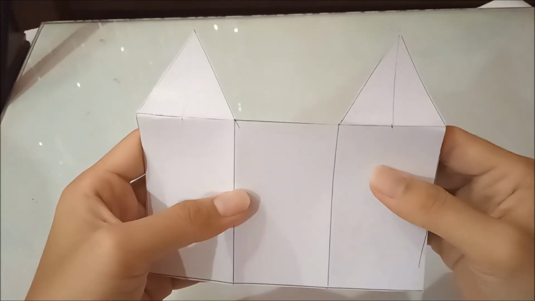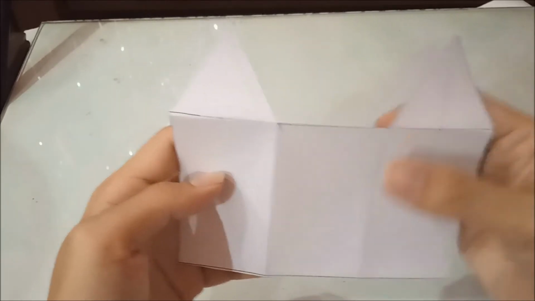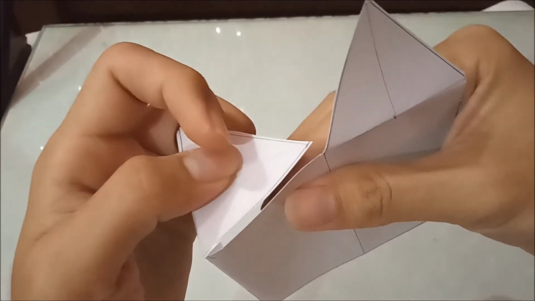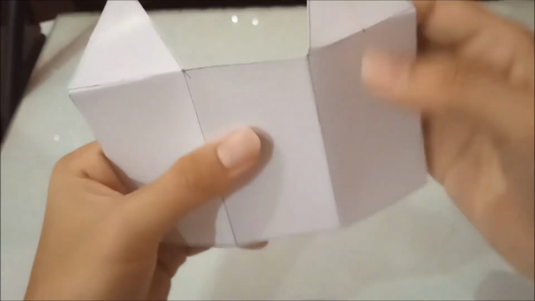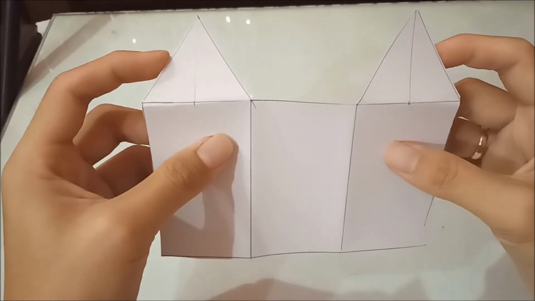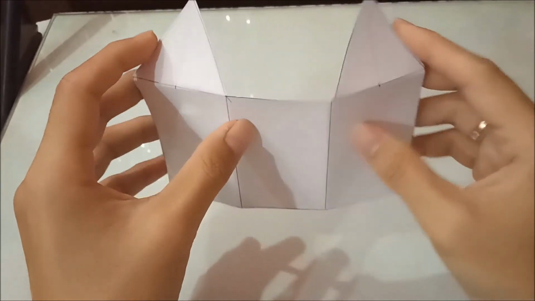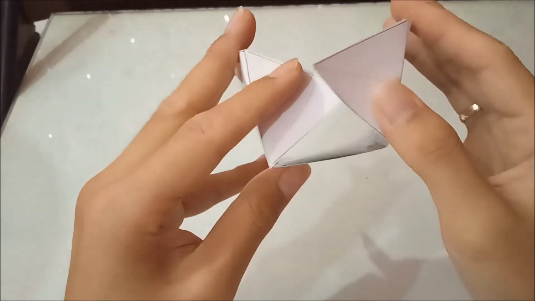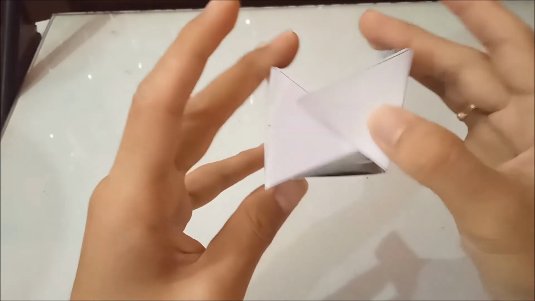This one has 3 rectangles, 2 triangles, and when it's folded, it fits perfectly in here and it fits perfectly in here. So if the two triangles fit perfectly with the rectangles, what's wrong with this one? Well, if you fold it, you will notice that these two triangles overlap each other.